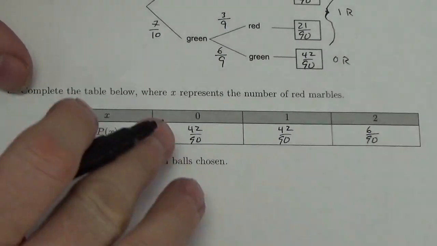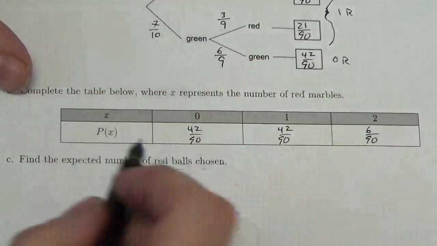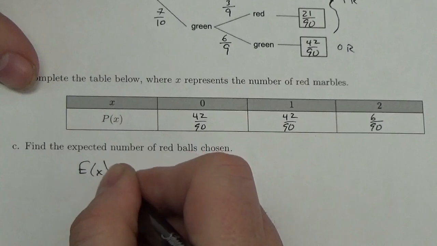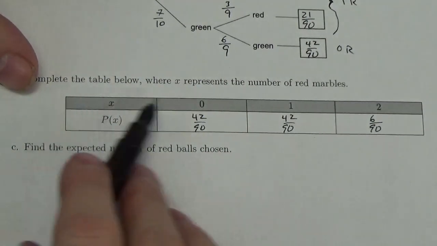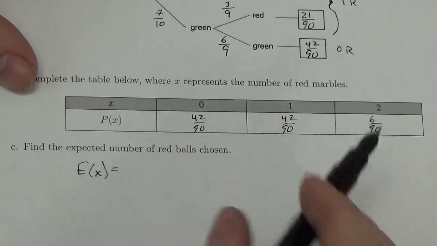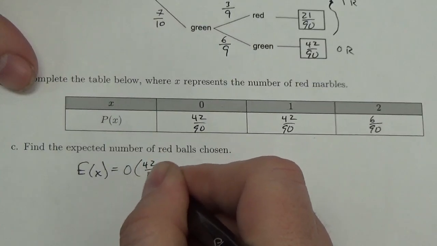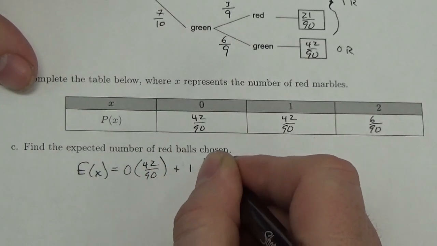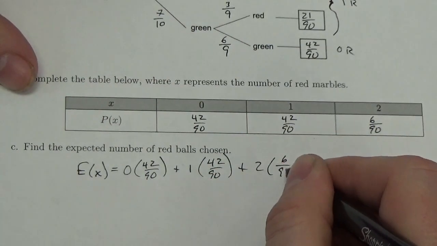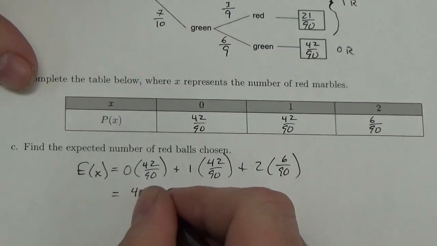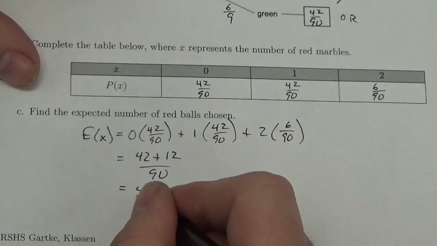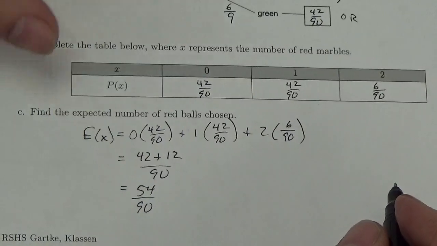Now, let's find the expected value, because now that I have the probability of each event, what I can do is add those all up. So the expected value for that variable x, and x can take on one of these three values, either 0, 1, or 2, is going to be 0 multiplied by 42/90ths plus 1 multiplied by 42/90ths plus 2 multiplied by 6/90ths. Okay, so 42 plus 12 over 90, and I'm going to get 54 over 90.